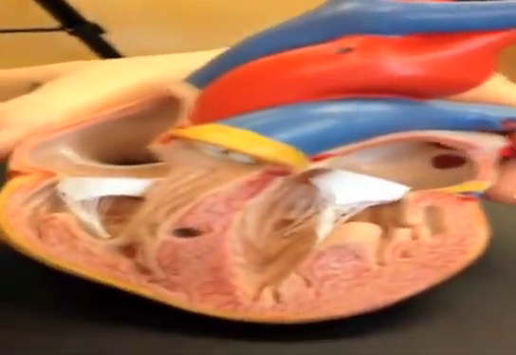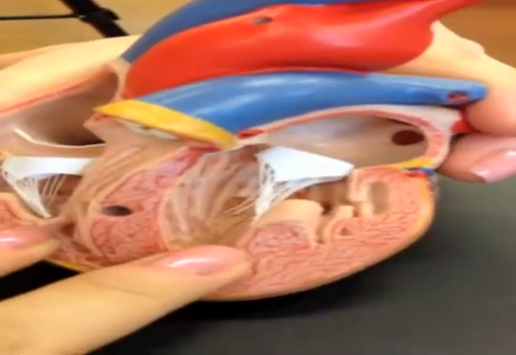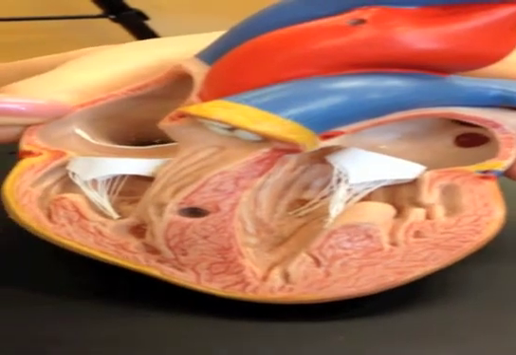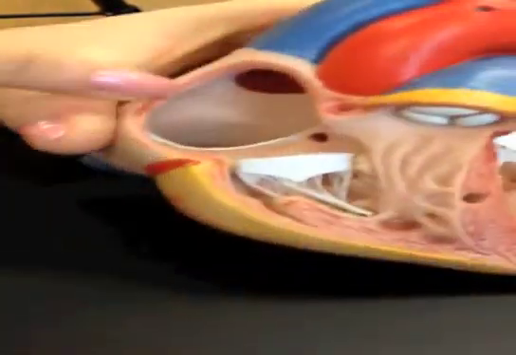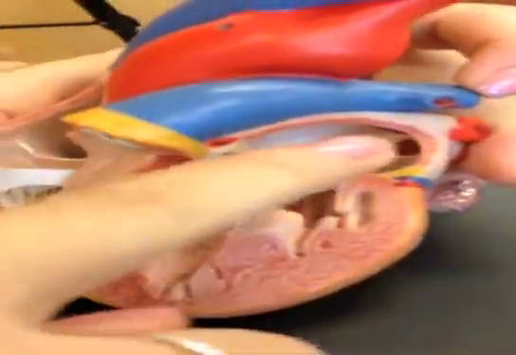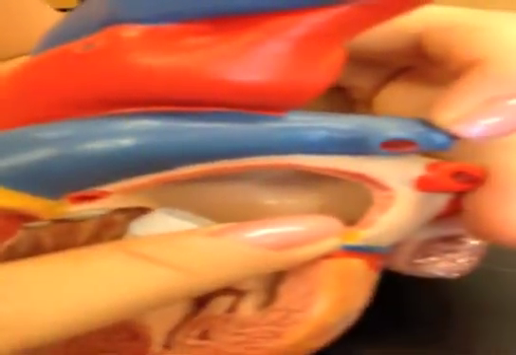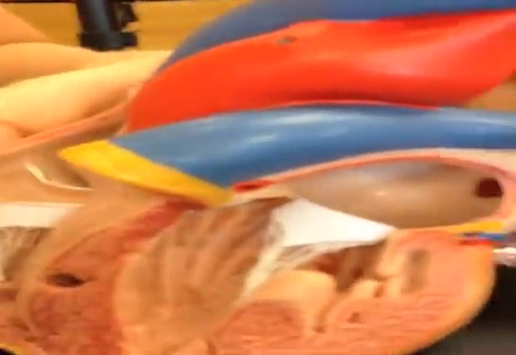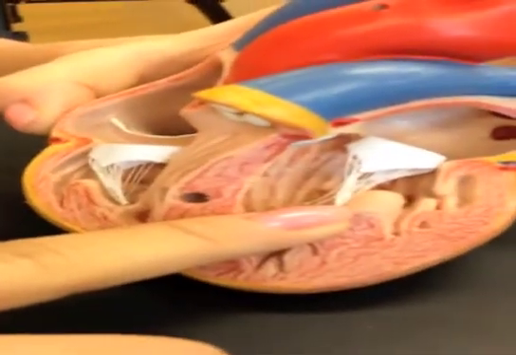Inside the heart, we have our two atria and our two ventricles. Our right atrium, and inside the right atrium, we have our fossa ovalis. This is the left atrium. Right ventricle and left ventricle.